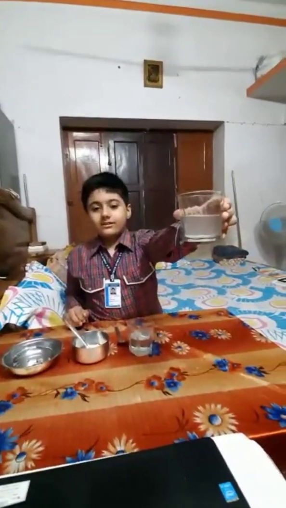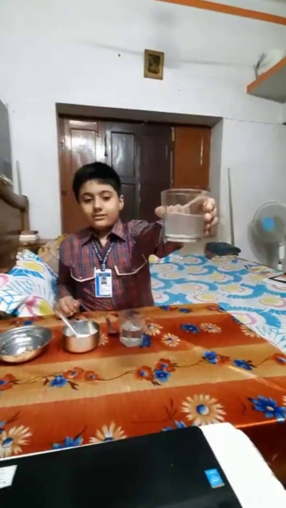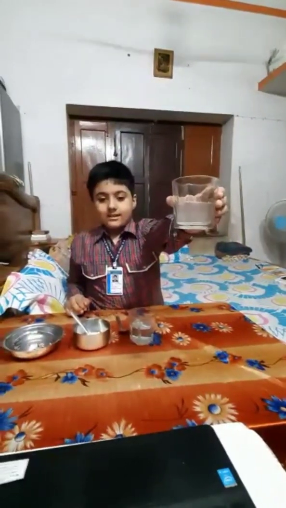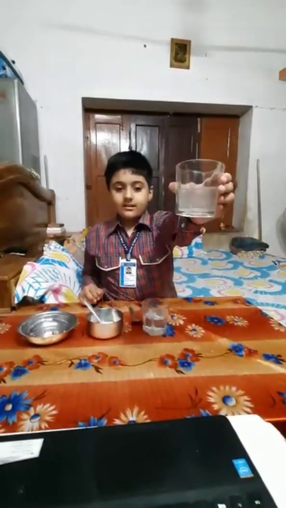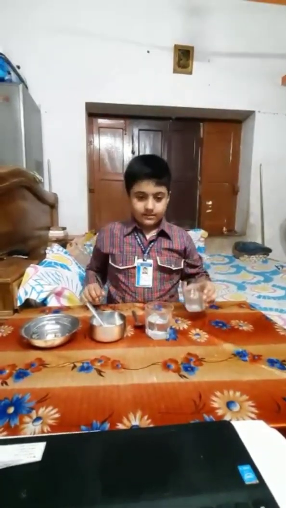As you can see, it is dissolved completely in water. Salt is a solute and water is the solvent.